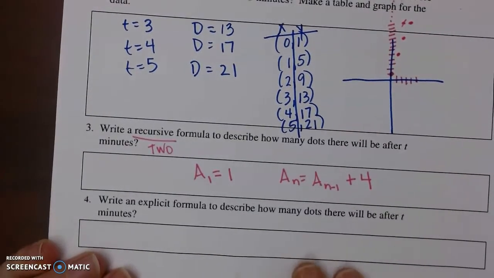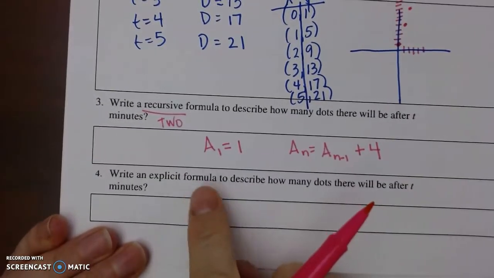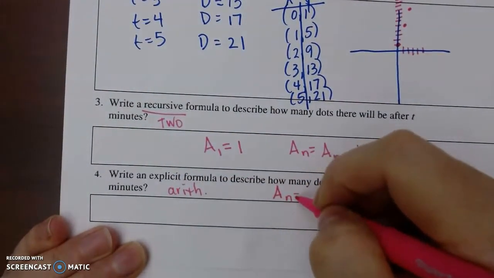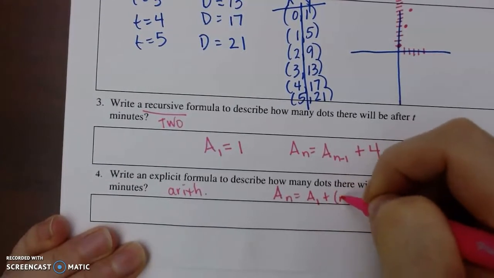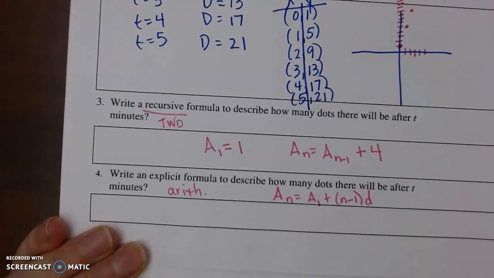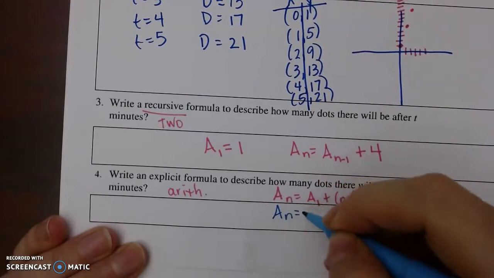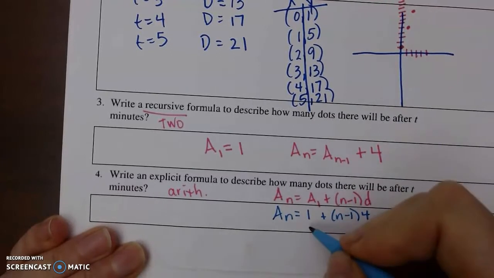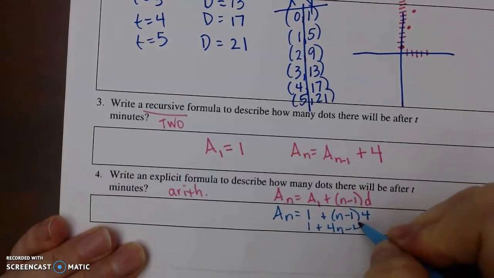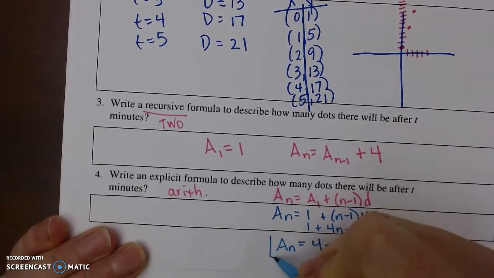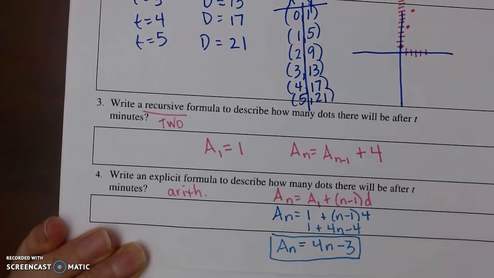Okay. And then we want to write an explicit formula. So our equation is arithmetic. So we've got a sub n equals a1 plus n minus 1 times d. If this was geometric, we would use our notes and use that formula. So I know that our first term was 1, n minus 1, and our difference was 4. So 1 plus 4n minus 4, so 4n minus 3. And there we go.